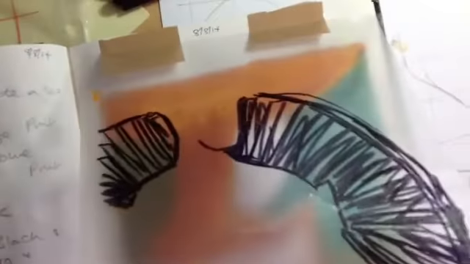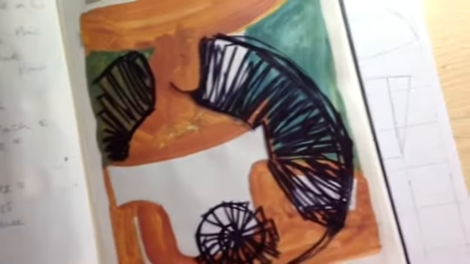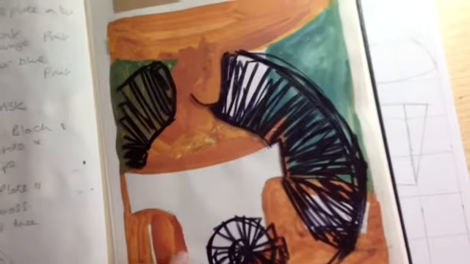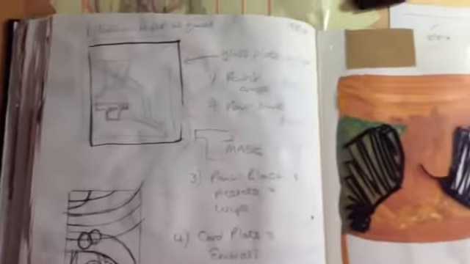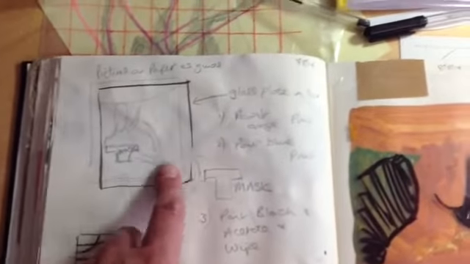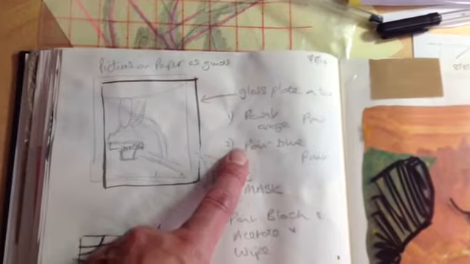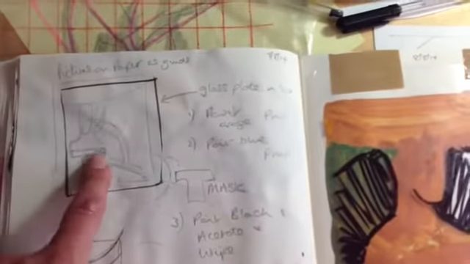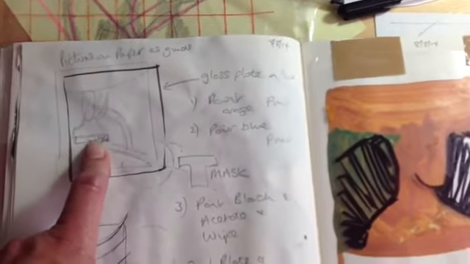Then I just used a piece of plastic Polly Pocket as an overlay to show how I might be able to use the wiped glass technique. So I did some working out of how I would do that. I would use my glass plate and paint the orange on, and then paint the blue on. I'd use a mask to try and keep this body shape clear.